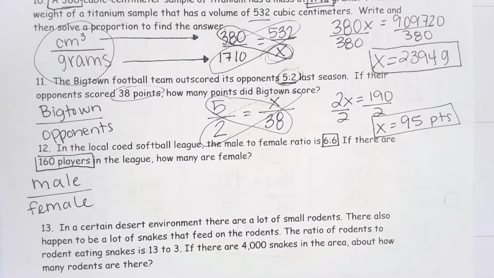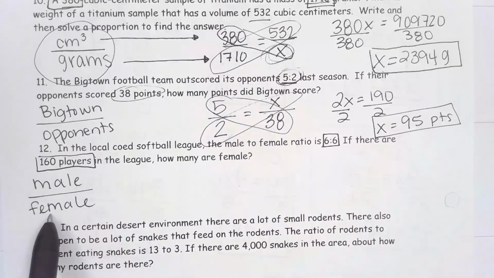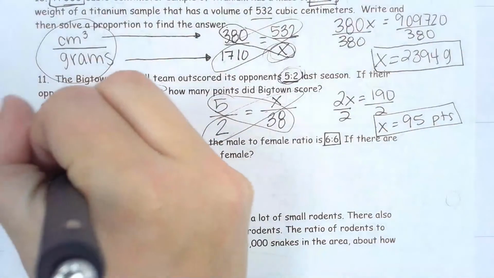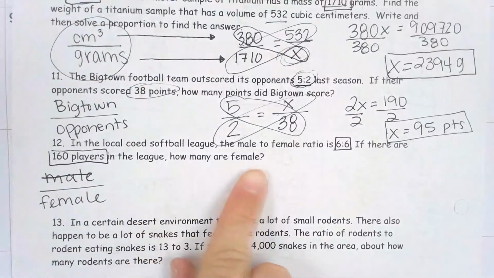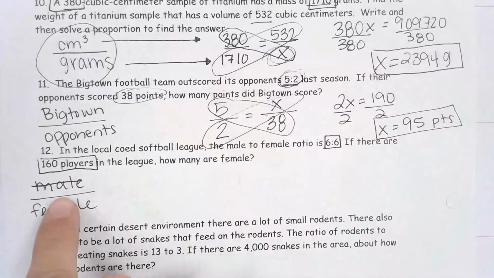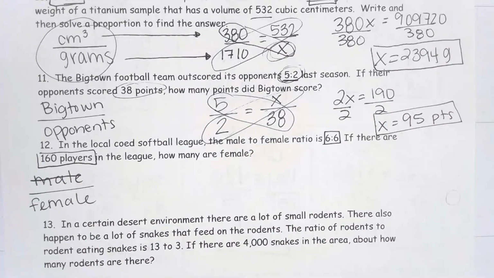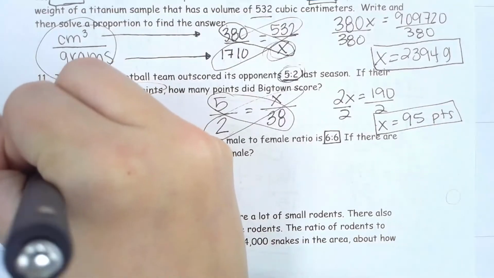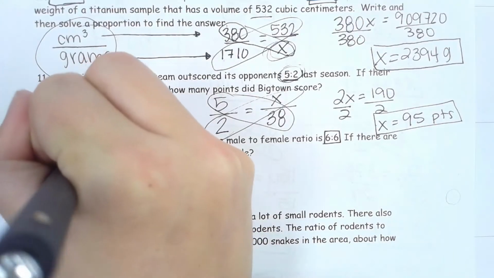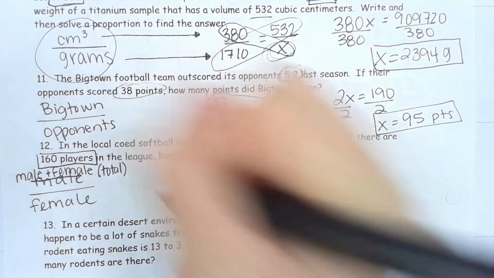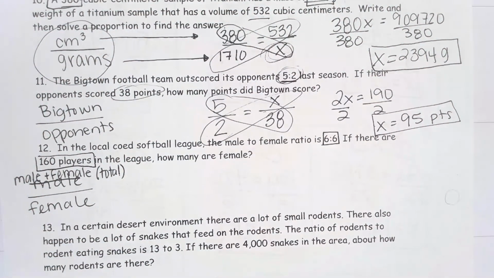So instead of having male over female as my proportion, we are not talking about males here. They're asking how many females. So I definitely want to keep female in one of my proportions here. But instead of male, I need to have male and female. So pretty much the total in the softball league. Okay. So here's how we're going to set it up.